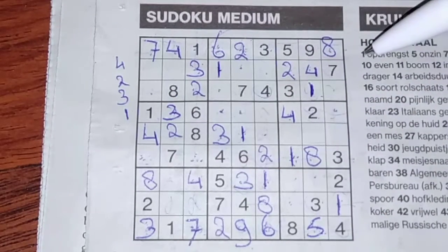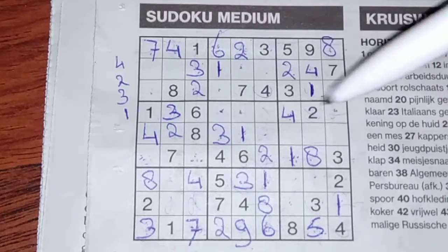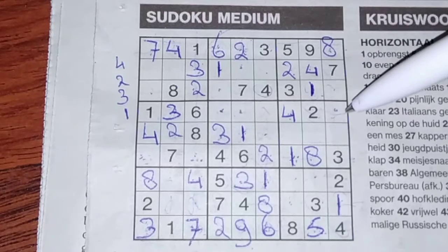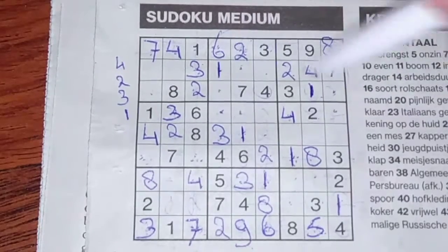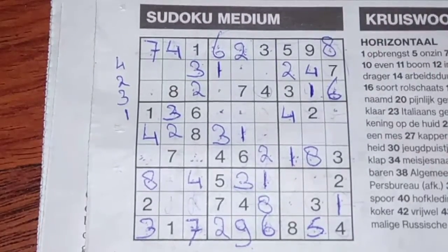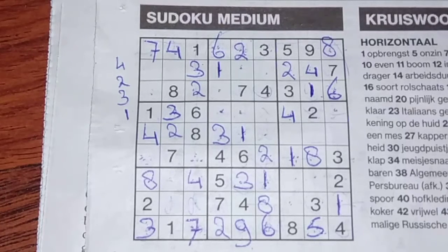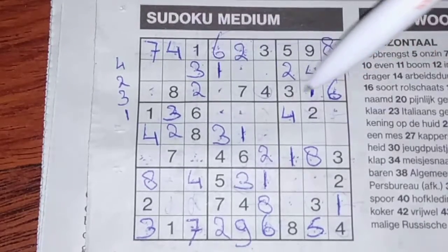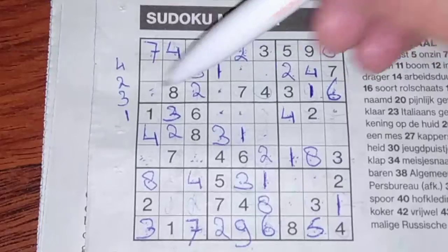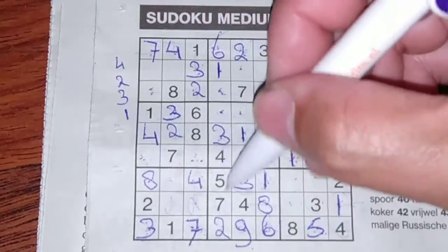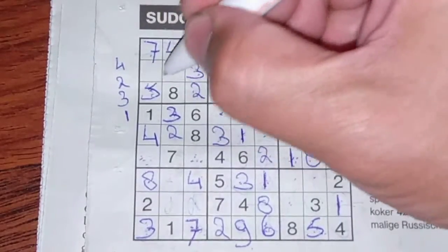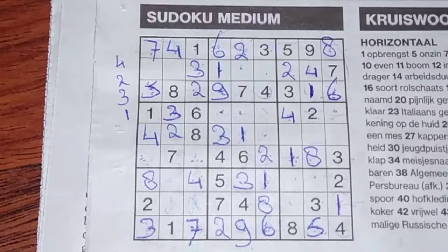And now, how about the numbers? 1 number left in this big square for the number 6. And then 2 numbers left in the third row for the numbers 9 and 5. 9 and 5. Yes, we see here 5. No 5 there. 5 should be here. And the 9 goes there.